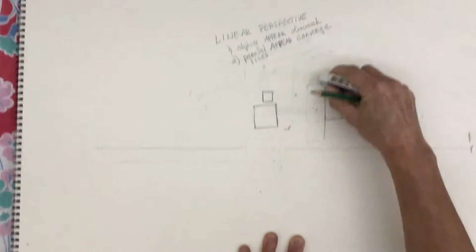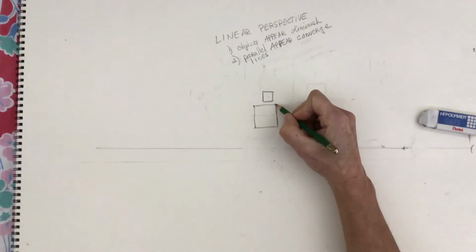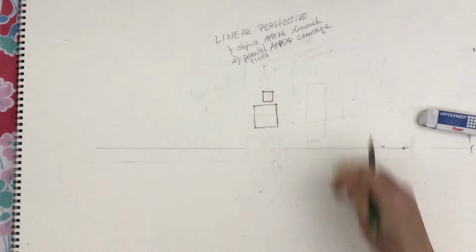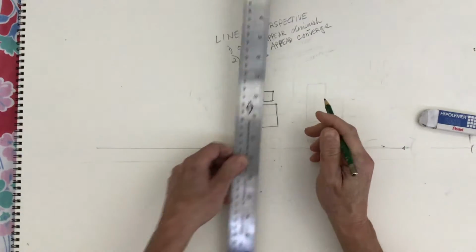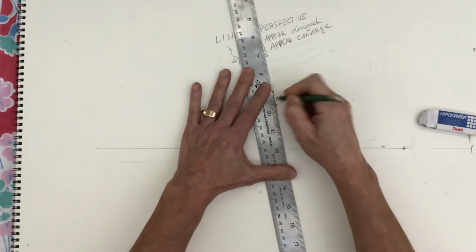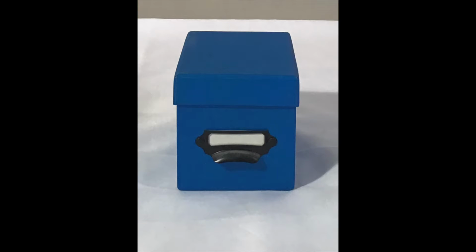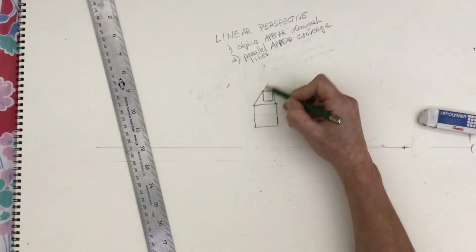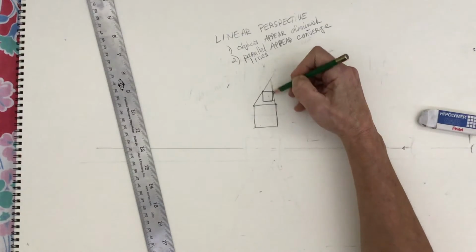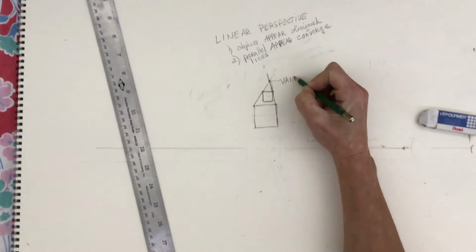The second fundamental concept is based on the first one. If you're going to make a box, you've got to connect the corners. And so if you connect the corners, look what happens to the lines which in reality are parallel, but all of a sudden they're diagonals. And it turns out that if you extend these diagonals into space, they will appear to crisscross. And where they crisscross, we call that the vanishing point.